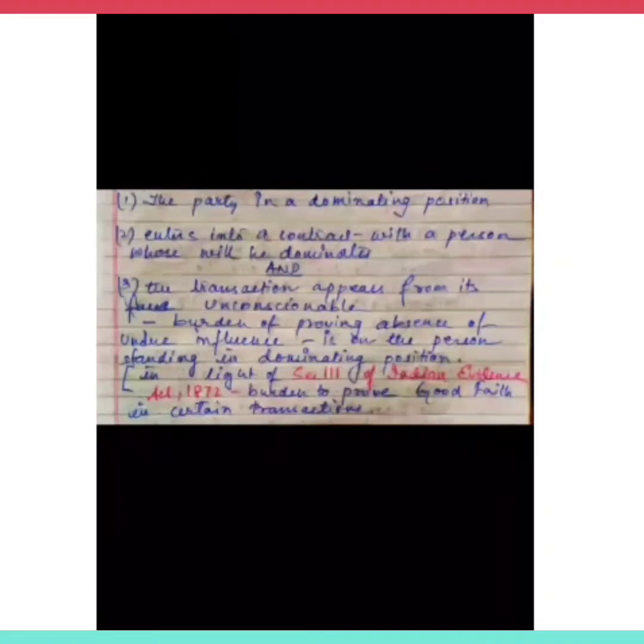Now students, if you look into the essential ingredients of section 16, there are basically three. First, one of the parties is in a dominating position, in an advantageous position over the other, so that he can dominate the will of the other. The second point, such a party enters into a contract with a person whose will he can dominate.